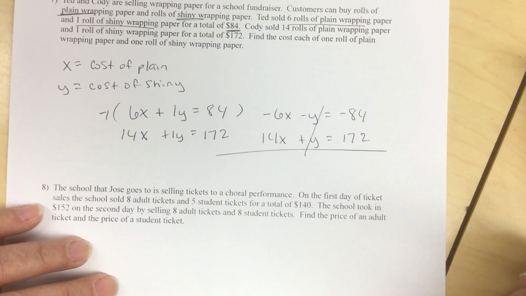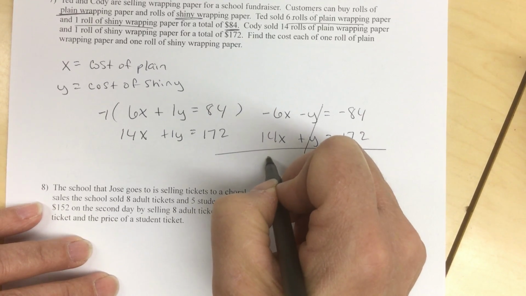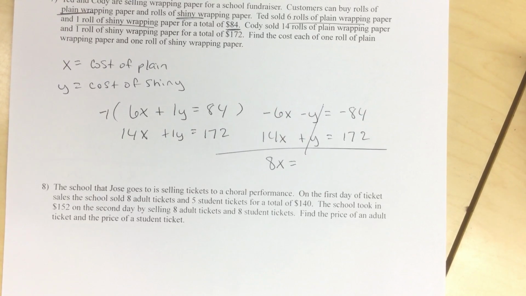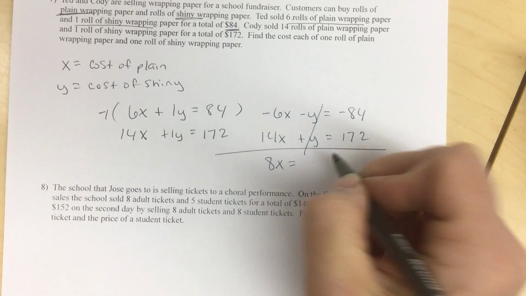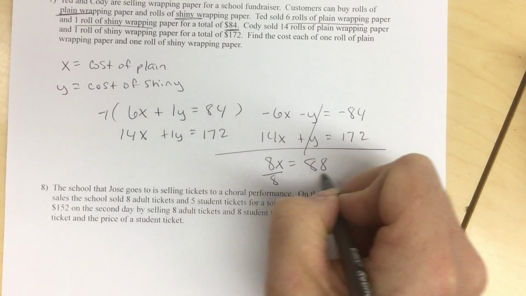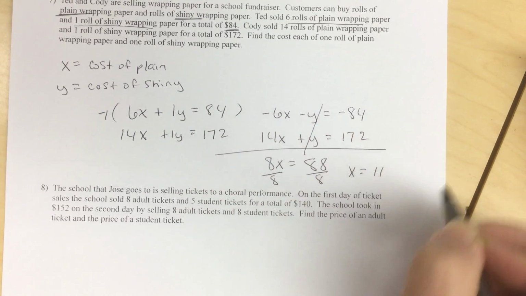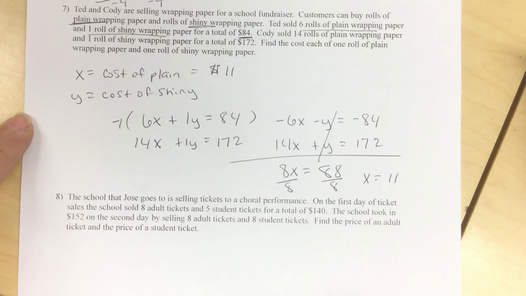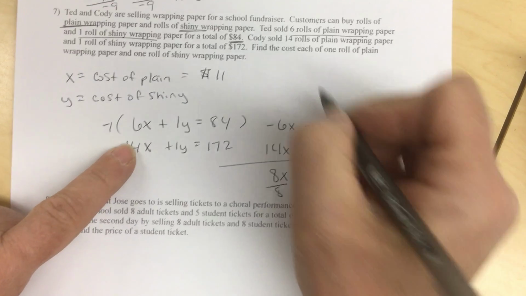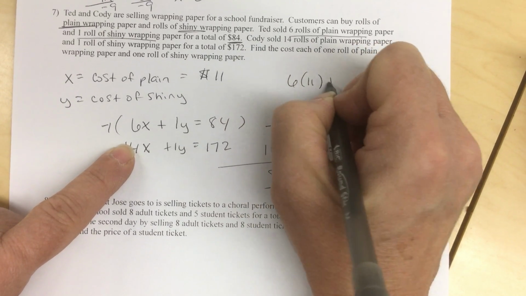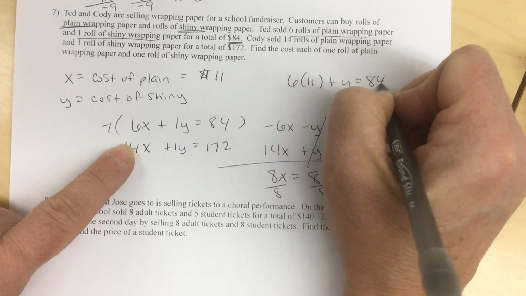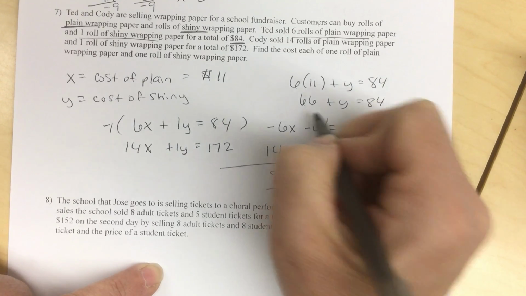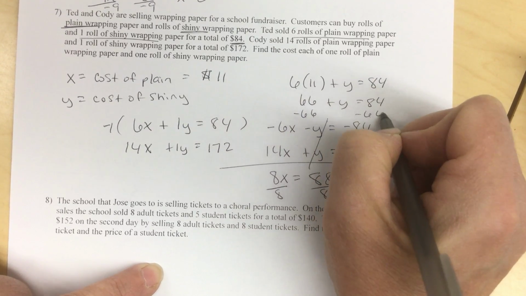Add them together, the y's cancel out. 14 minus 6 is 8, so I have 8x, and then 172 minus 84 is 88. So divide both sides by 8 and get x equals 11. That means the cost of the plain is $11. Then plug that into one of your equations. So 6 times 11 plus y is equal to 84. So 66 plus y is equal to 84. Subtract 66 from both sides.